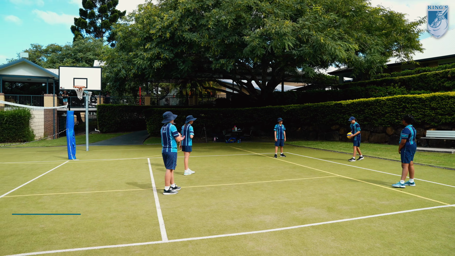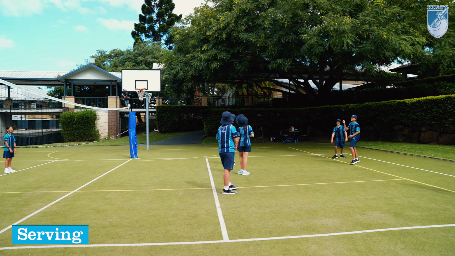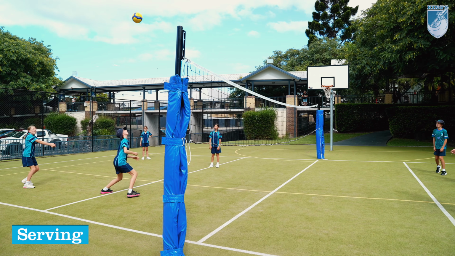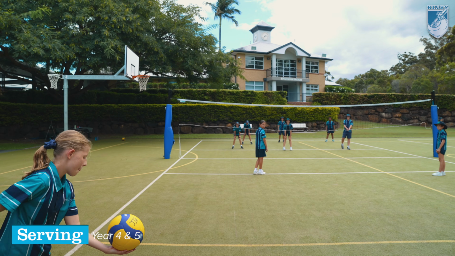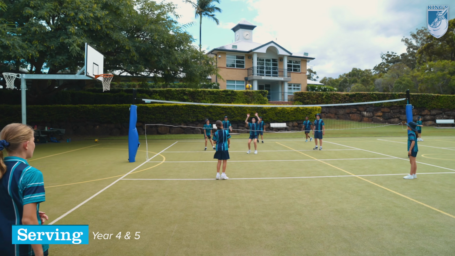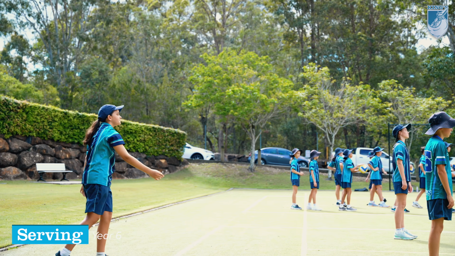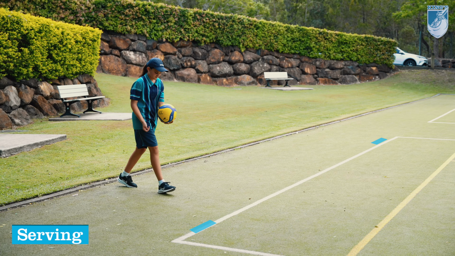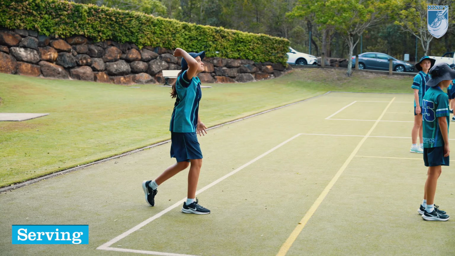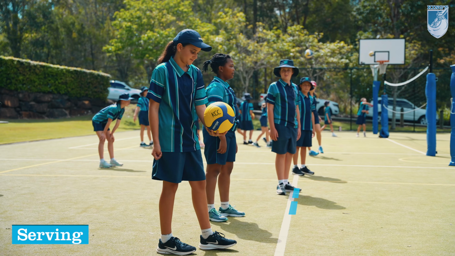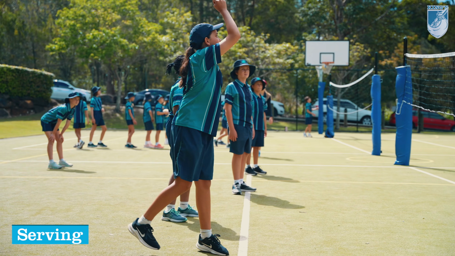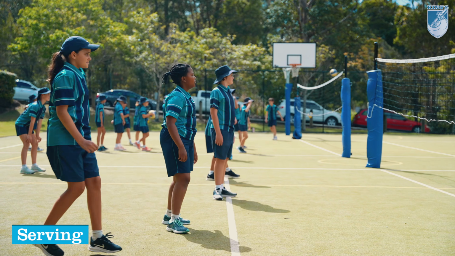The gameplay starts with the serve from the player in position 1 over to the net on the other side. Years 4 and 5 can use an underarm serve, and year 6s, if they like, can use an overarm serve. Ideally, serves are done from the baseline, but you are allowed to serve up to the attack line, and you can have 2 attempts on your first serve to get it over.